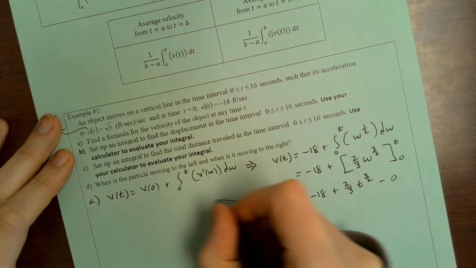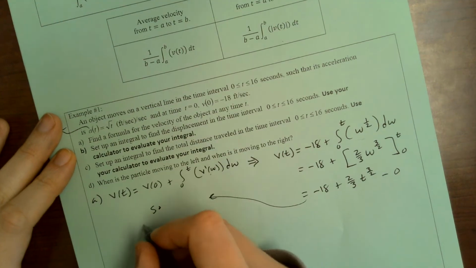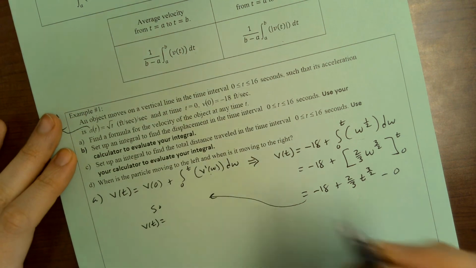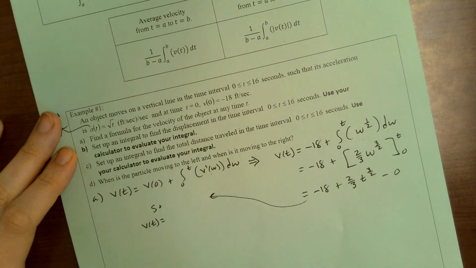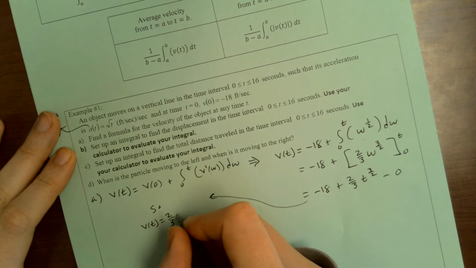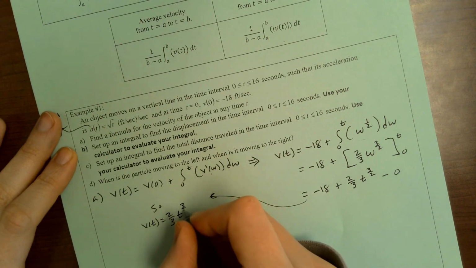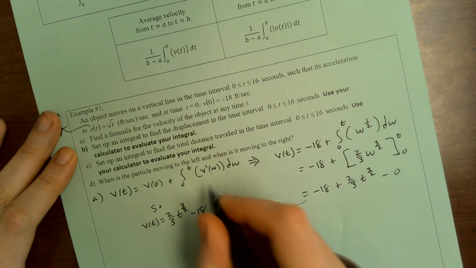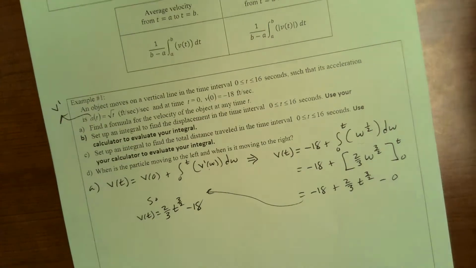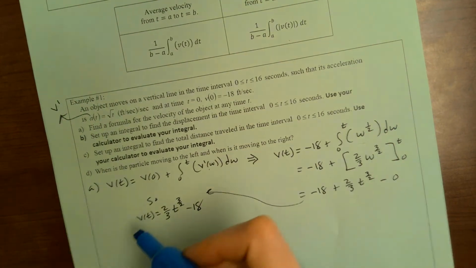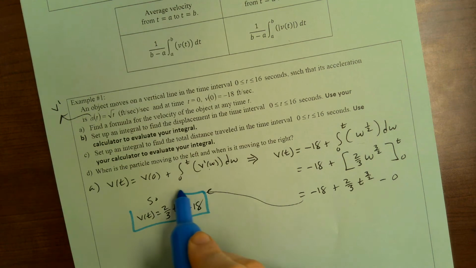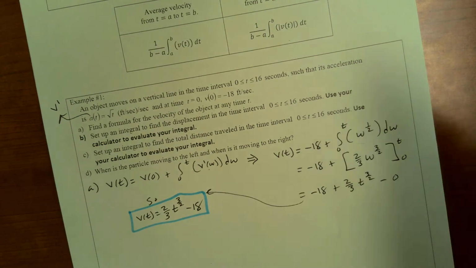So v of t is equal to 2/3 t to the 3/2 minus 18. Okay, so that was part A.